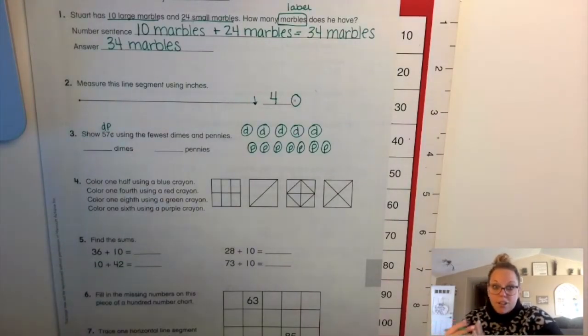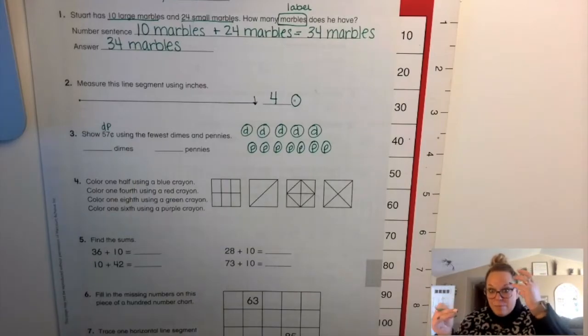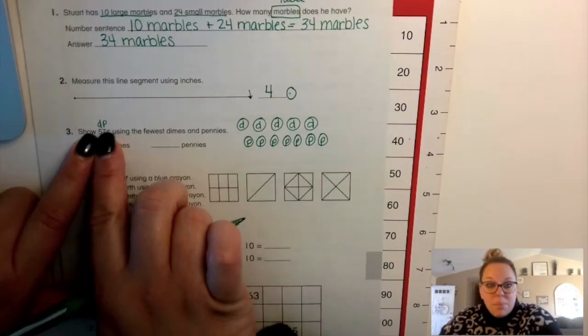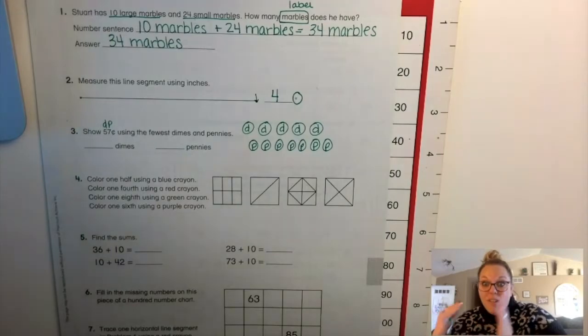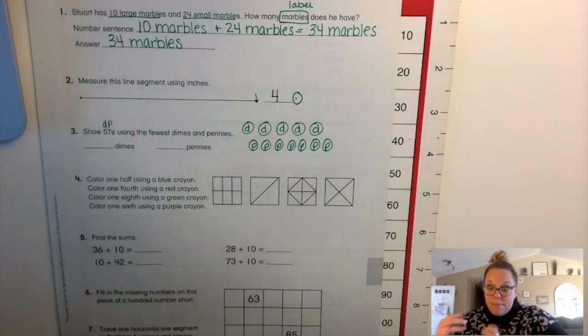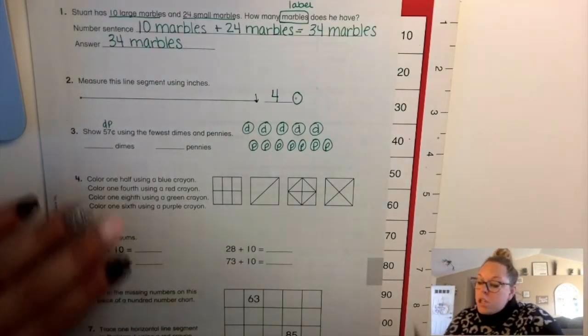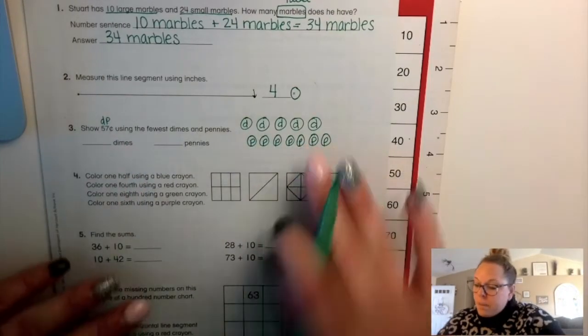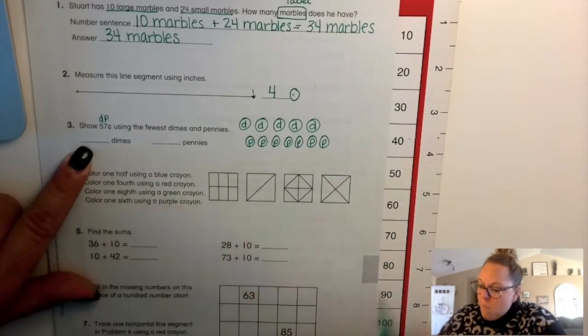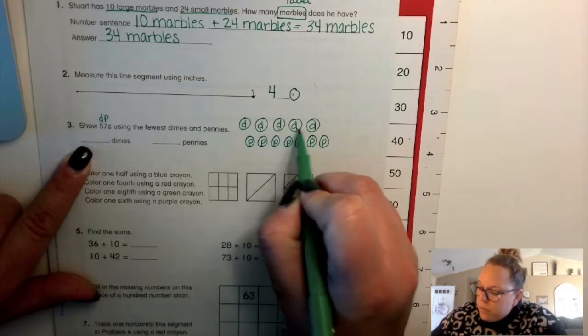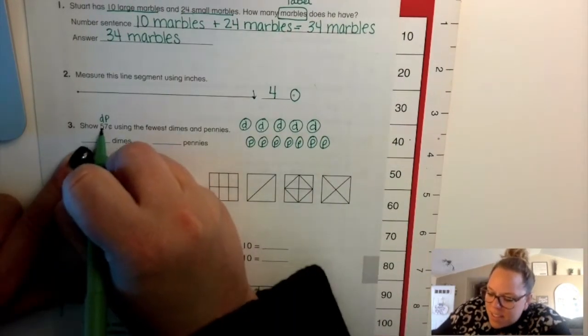Okay, if you wanted to show that, you are welcome to draw that out so that you can physically see that. If this works for you using a P and a D, that's great too, as long as you can see that that's the fewest amount that I can use. So, doing this either way, how many dimes do I have? 1, 2, 3, 4, 5. Guess what? That's the same number I had right here.